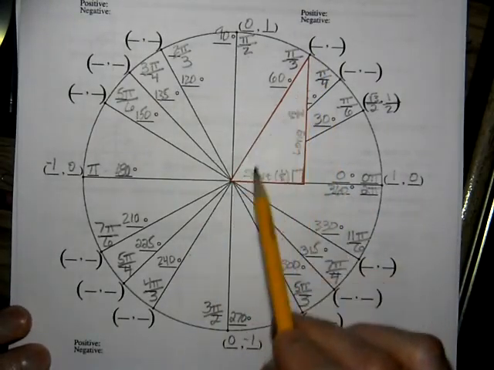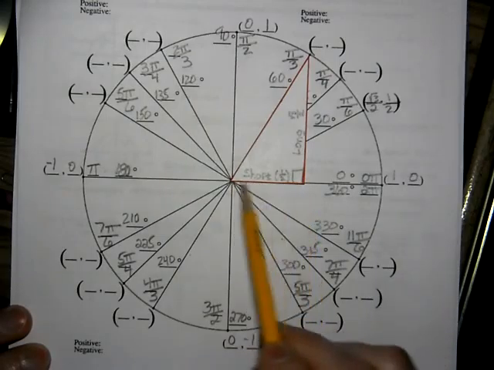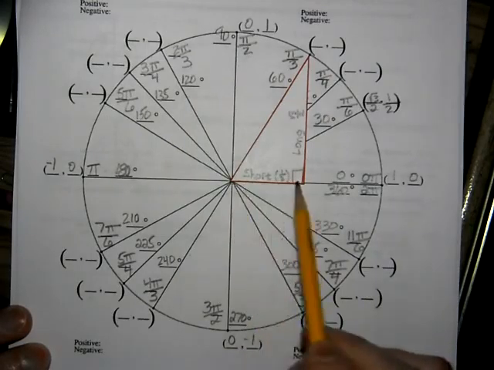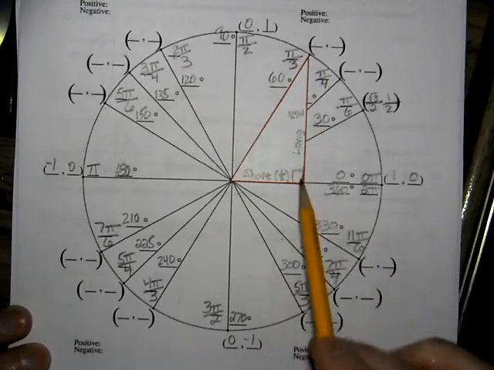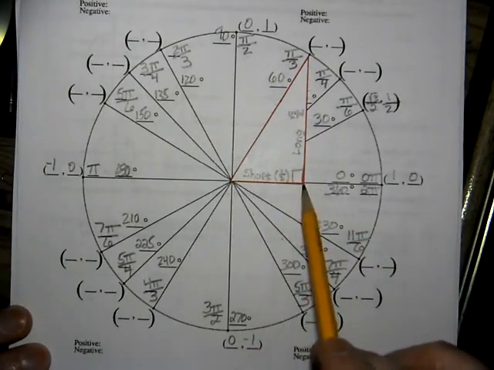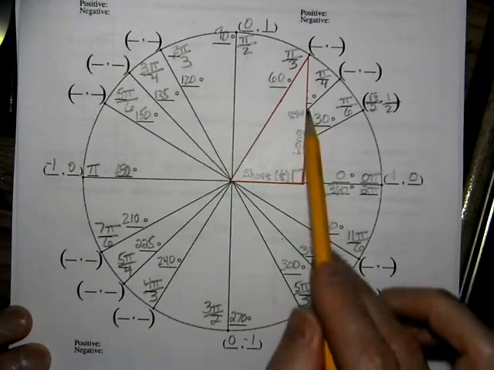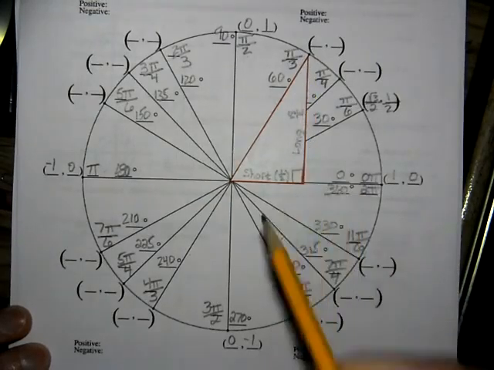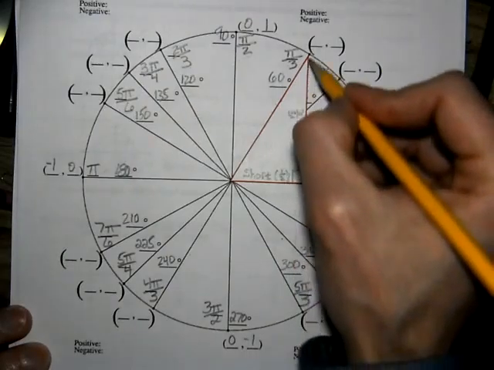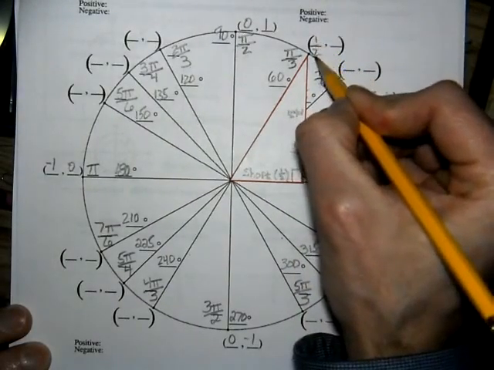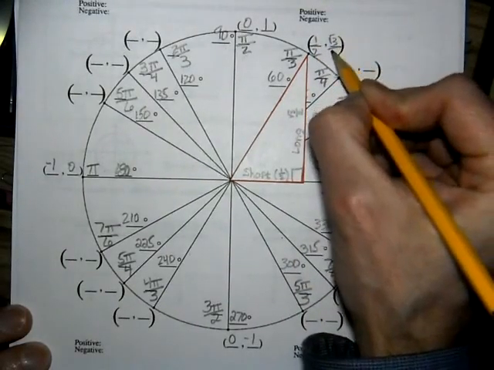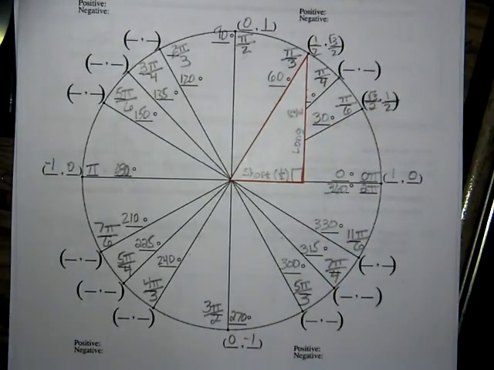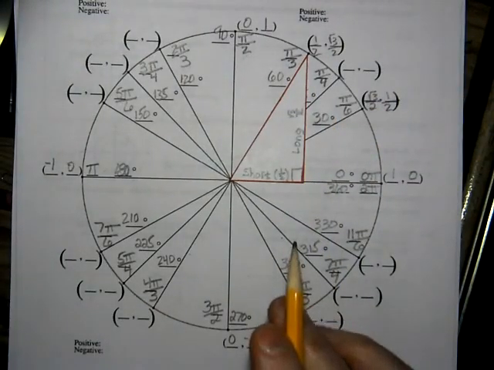Well, using our 30, 60, 90 triangle, the short distance is how far you need to go to the right to get right underneath the coordinate. So you're half for the x and root 3 over 2. It's a long way to get to the top. Short, long. You went short to the right and you went long up. You went short for the x and you went long for the y.